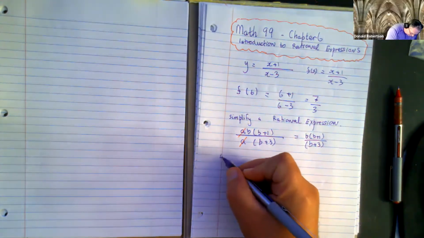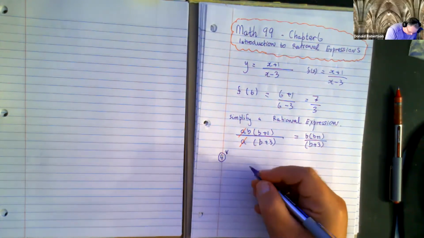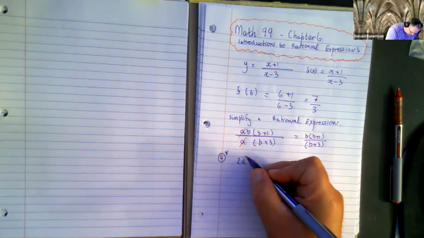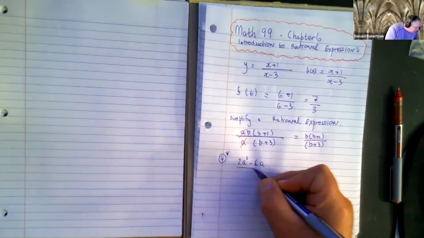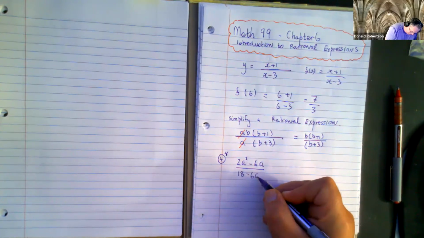So let's show you an example of simplifying a rational expression with one variable in it. Suppose we have 2a squared, take away 6a on the top, the numerator, and we have 18 take away 6a on the bottom.